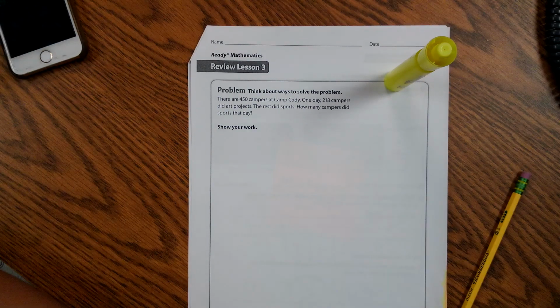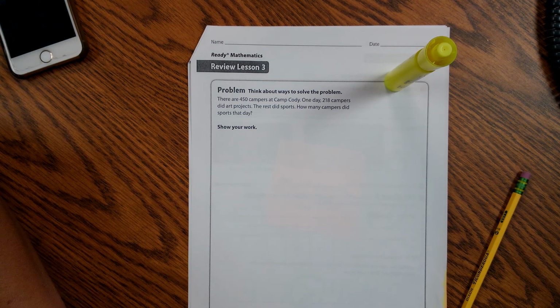Okay, class, so today is our review lesson 3, unit 0, lesson 3. You are going to need a highlighter and a pencil. So it's another story problem. What is the first thing we do when we have a story problem? Well, we have to read the entire problem. So we're going to read the entire problem first. Think about ways to solve the problem.